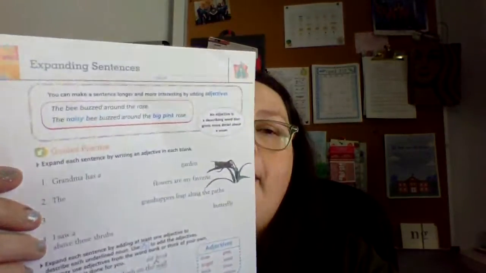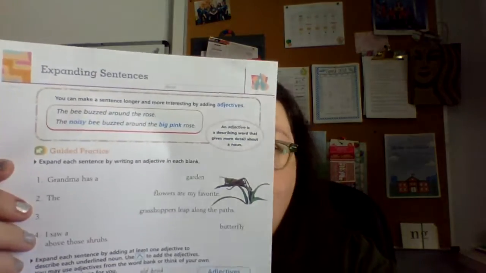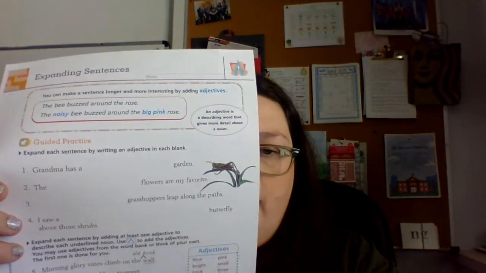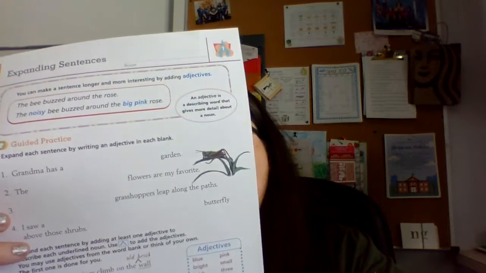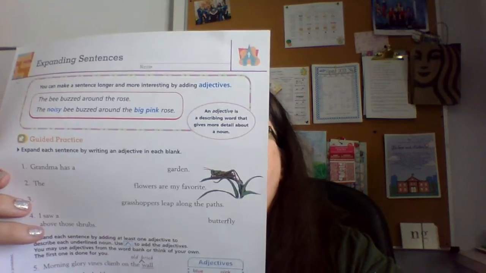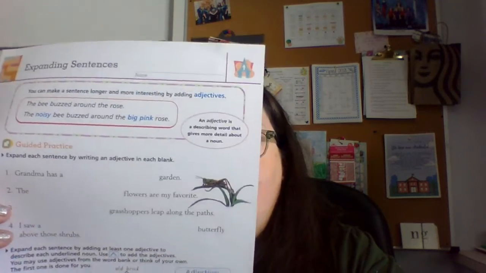And then the next one is expanding your sentences, which means you're making them bigger and better, okay? So Grandma has a blank garden. So Grandma's the subject and then has a something garden. And so what I want you to do is add adjectives to describe your garden, adjectives to describe things. So your grandma has a beautiful garden.